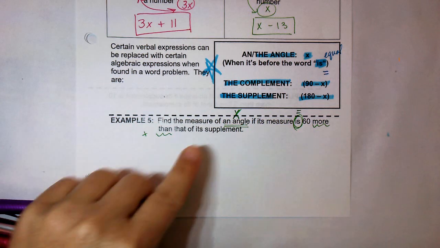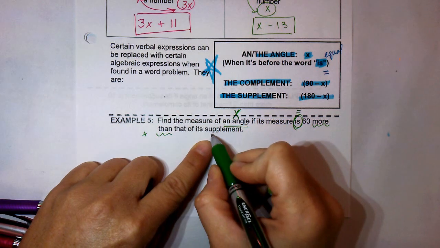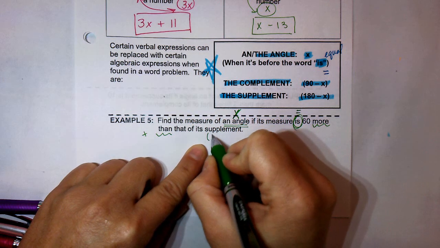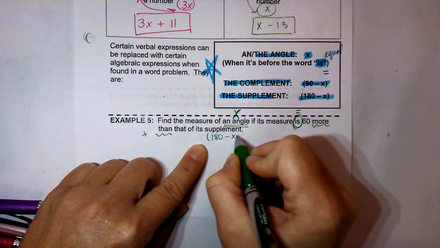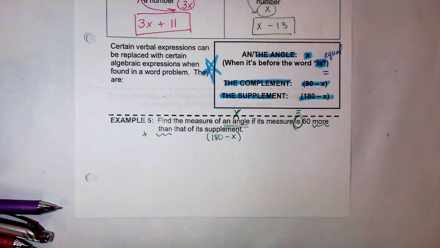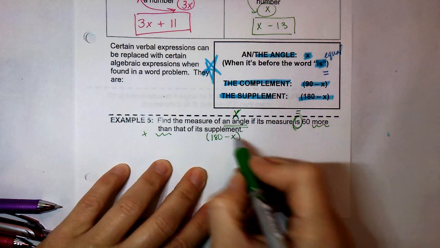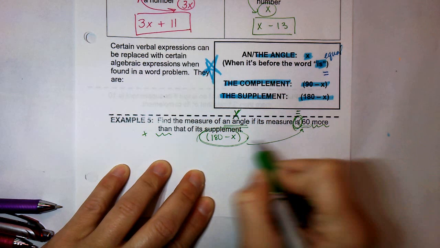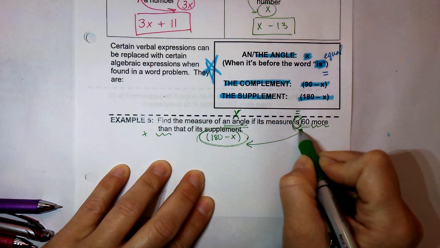Switch. So I'm switching 60 with the supplement. The supplement is 180 minus x. I'm switching this and this, 60 and 180 minus x.